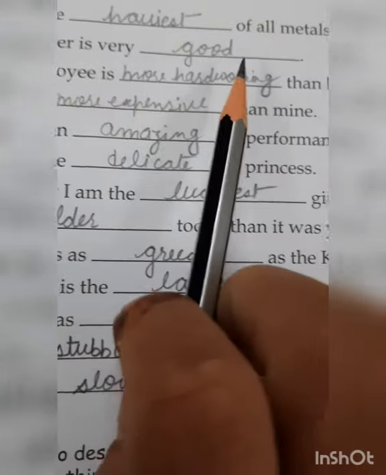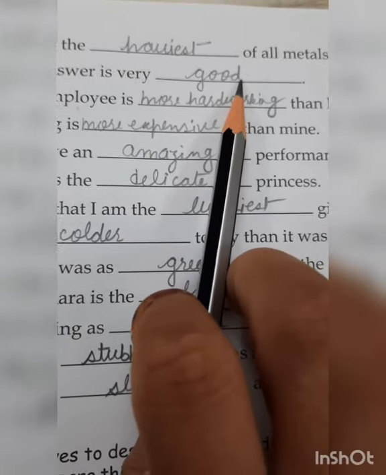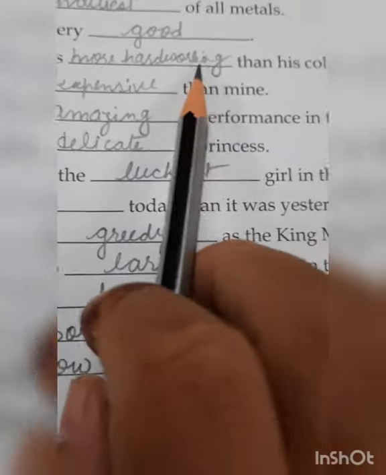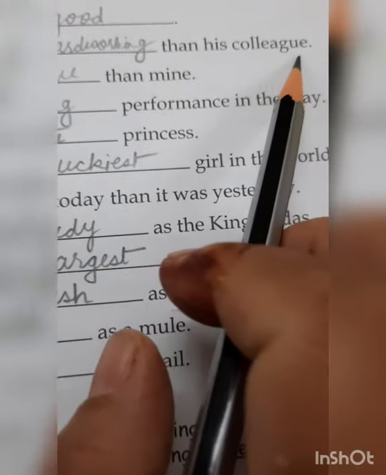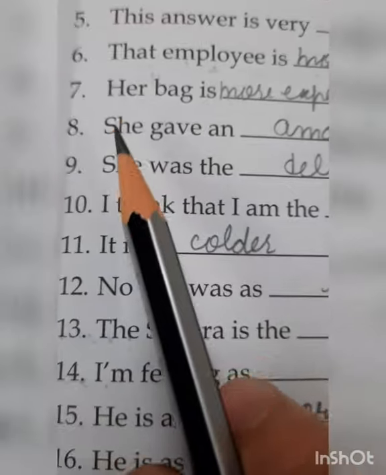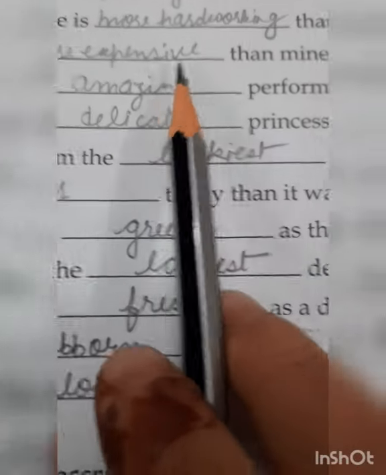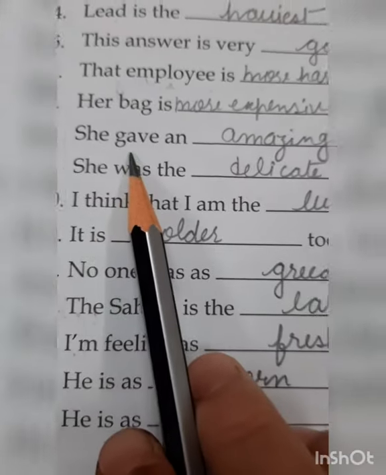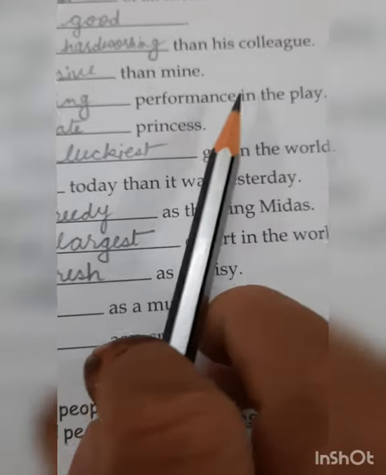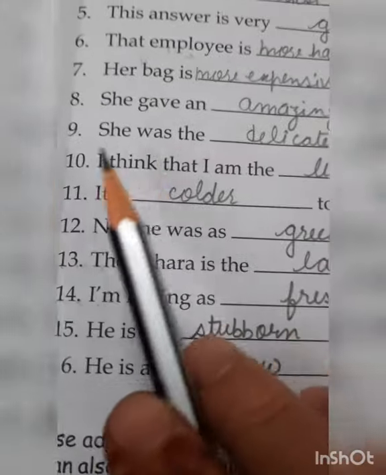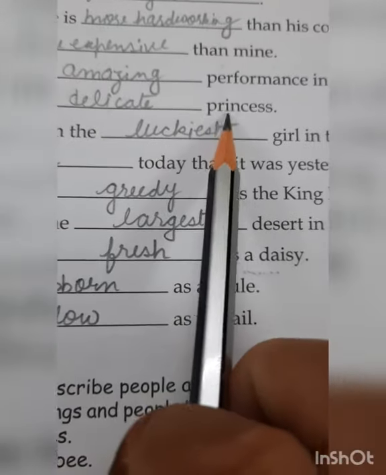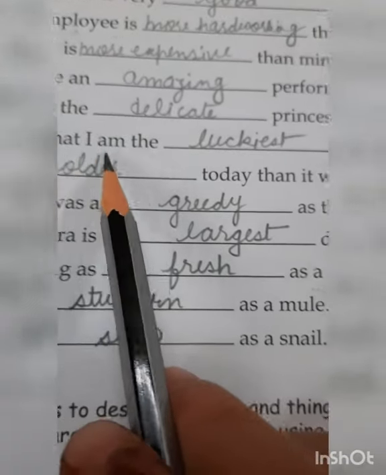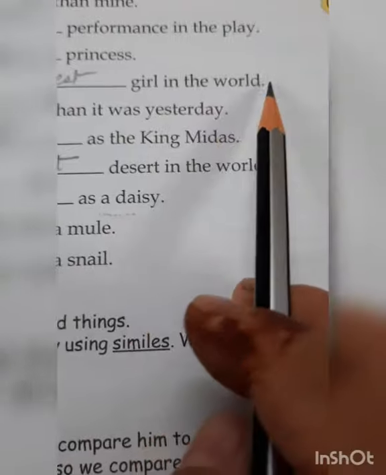This answer is very good. No comparison, so we will use only positive degree. That employee is more hardworking than his colleague. Her bag is more expensive than mine. Comparative degree. She gave an amazing performance in the play. She was the delicate princess. I think that I am the luckiest girl in the world.